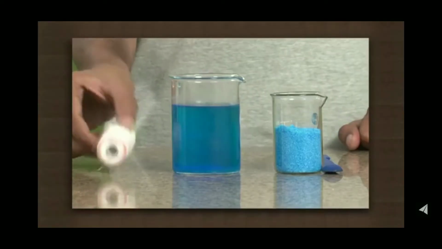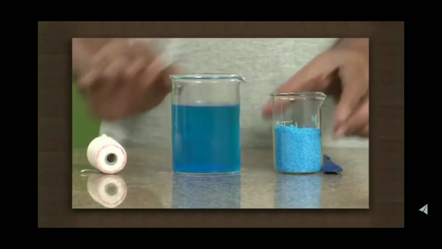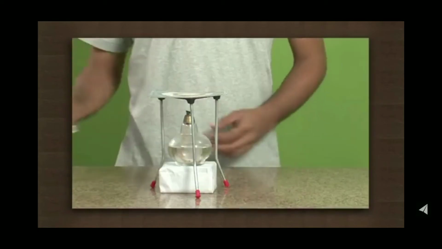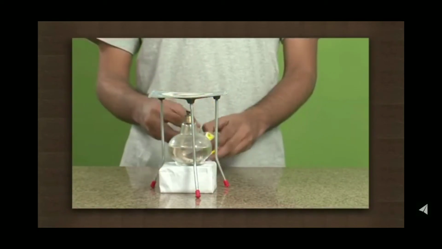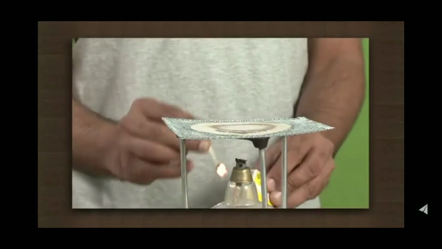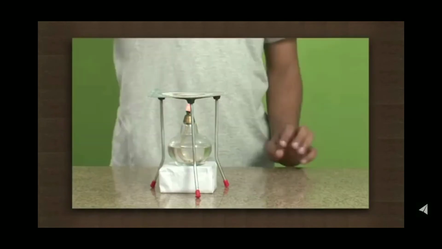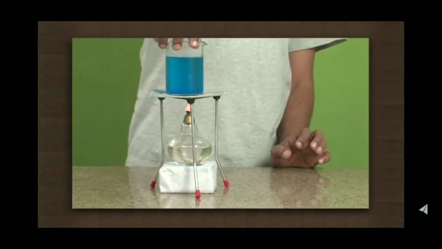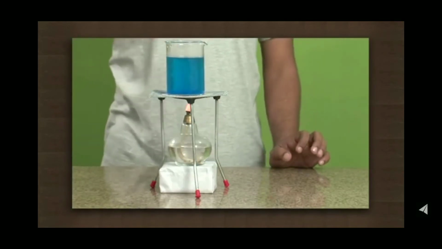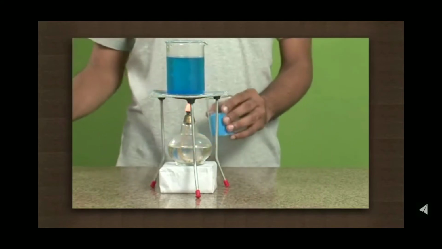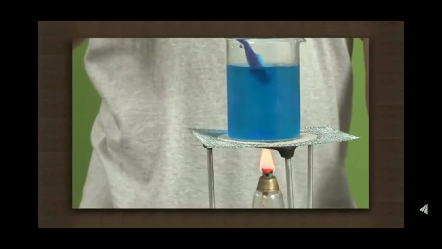Have you seen crystals of salts? Crystals are made through a process of crystallization. Let us try to make salt crystals from a solution of salt. For this we need thread, a saturated solution of copper sulfate, and copper sulfate. First we will make a supersaturated solution of copper sulfate. Light the spirit lamp, place the copper sulfate solution on the burner, heat the mixture. Now keep on adding copper sulfate till no more salt is dissolved.